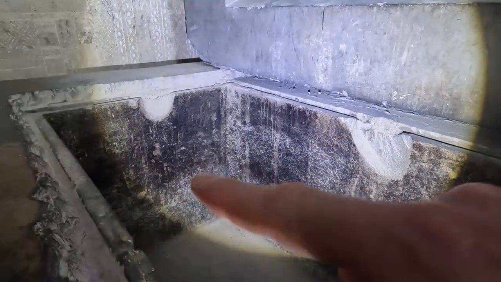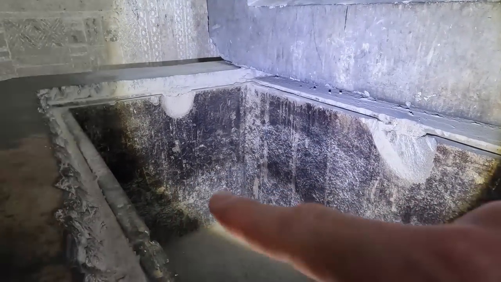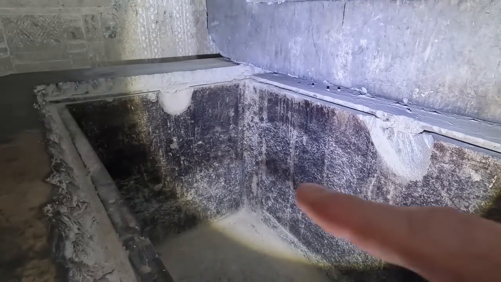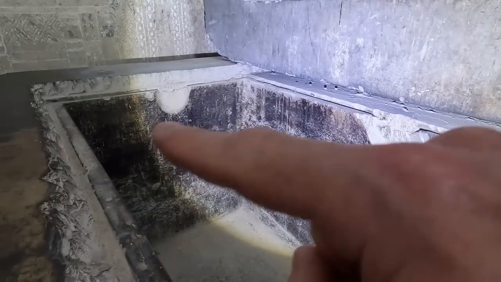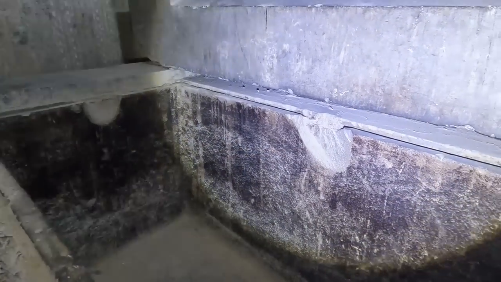It looks to start at about the same point here and below. And then up here is very, very blackened and stained. That's not the original color of the container itself. Here you can see the texture of the container itself. And let me cut real quick, I'll be right back.